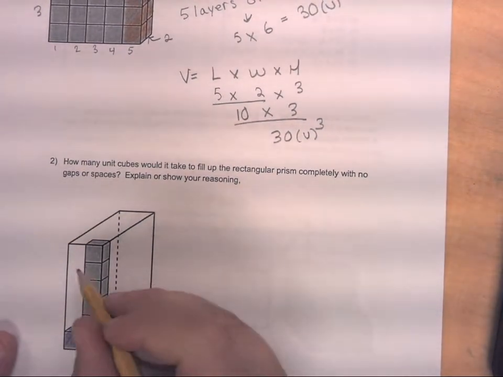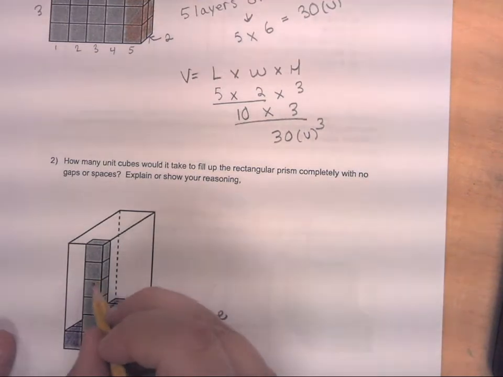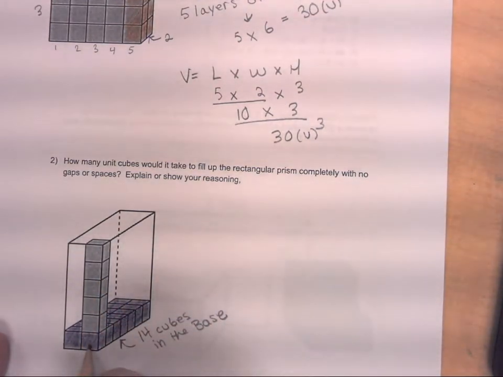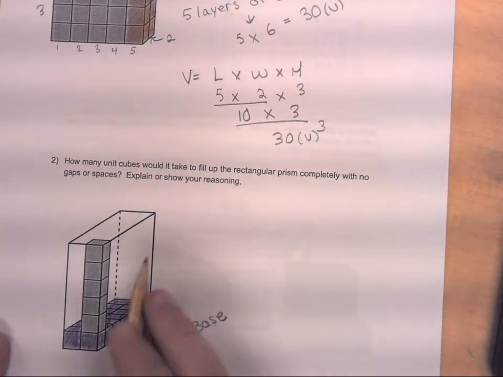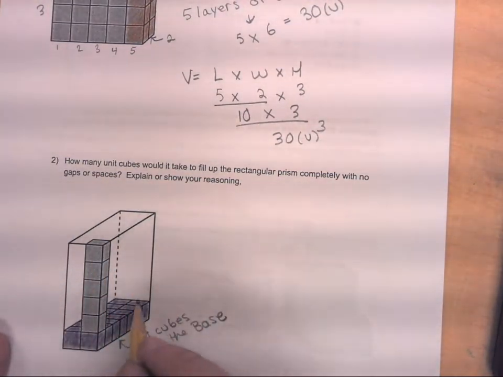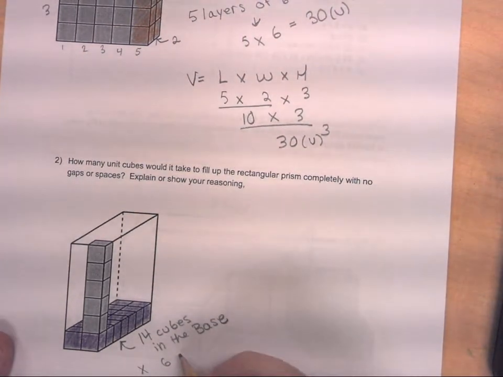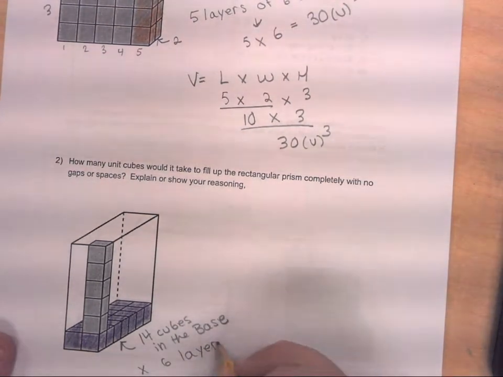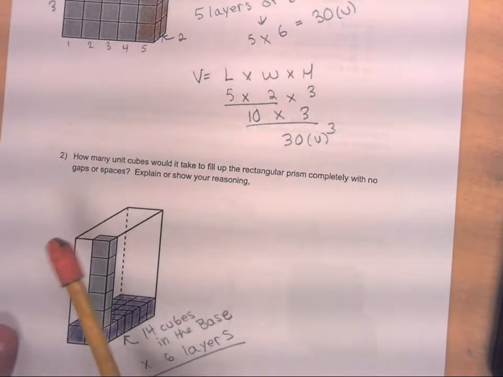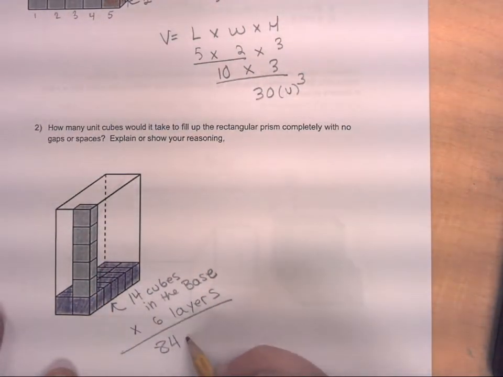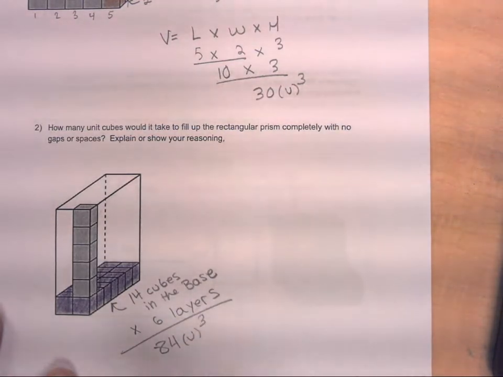and it would require 6 total layers of the base to completely fill this prism. So 14 cubes in the base multiplied by 6 layers required to fill the entire prism here would result in 84 cubic units.